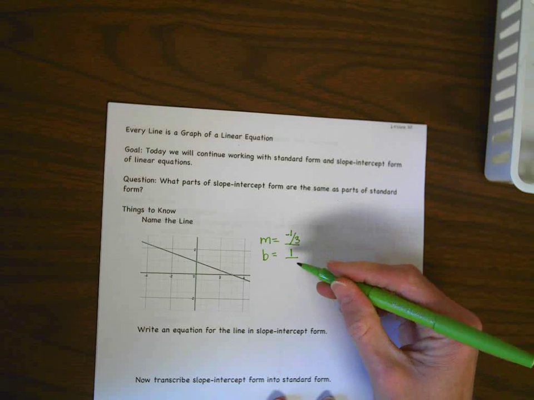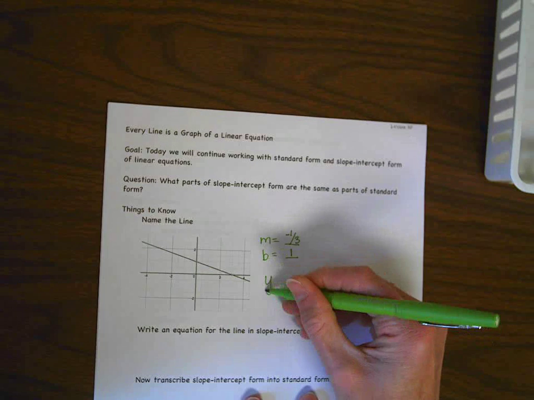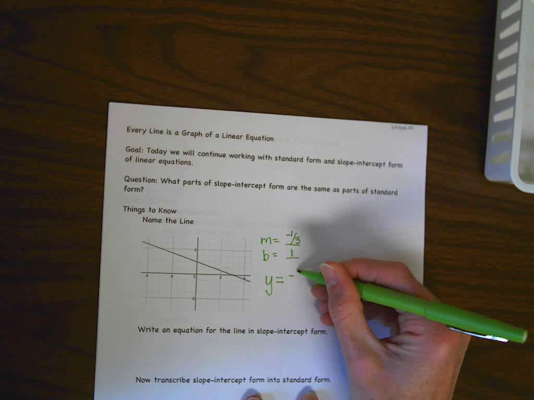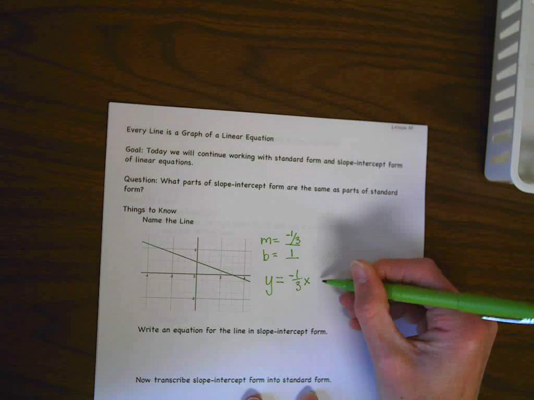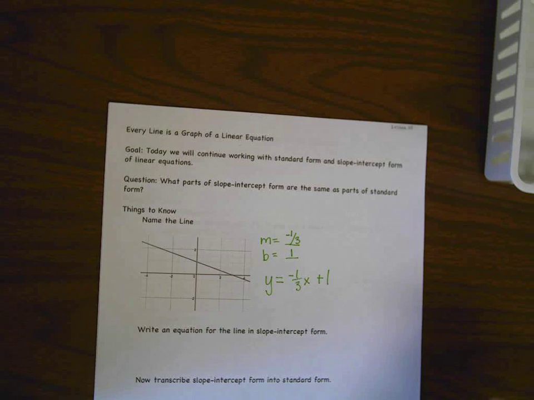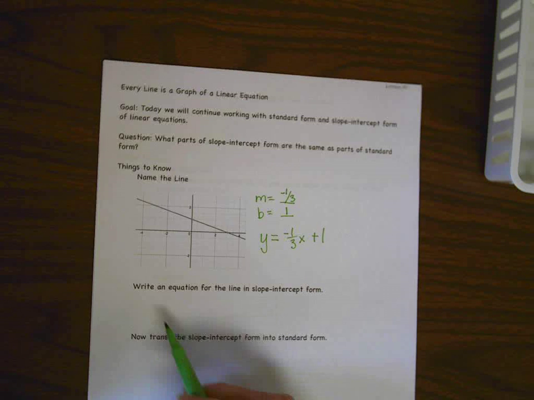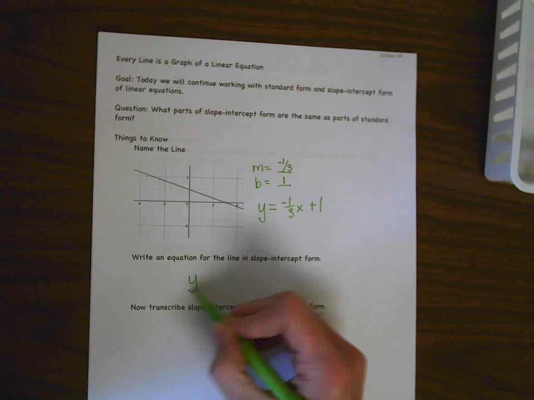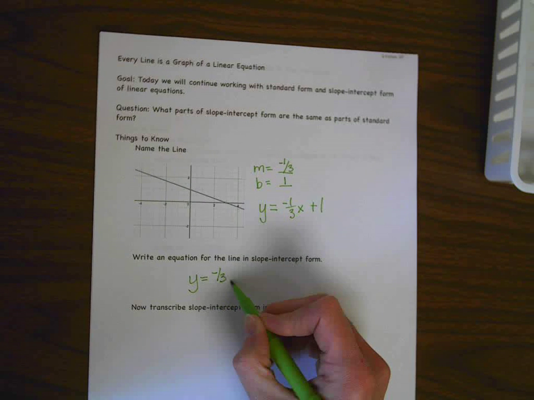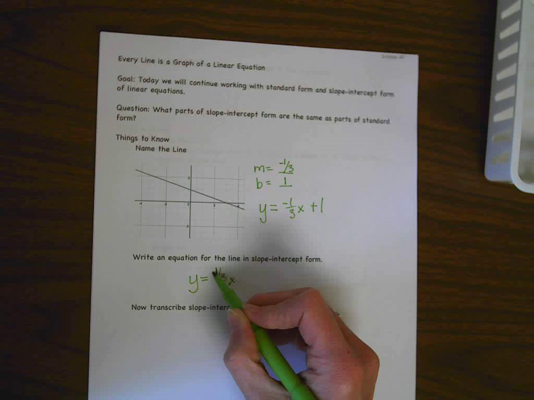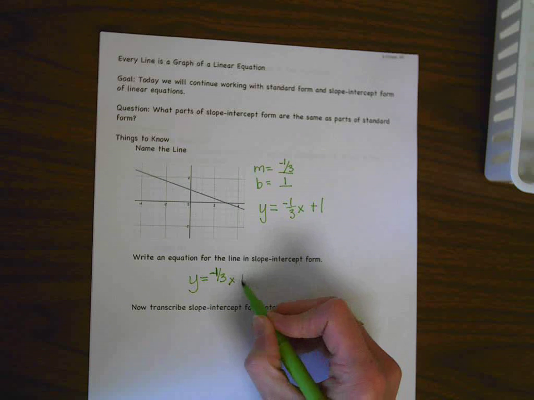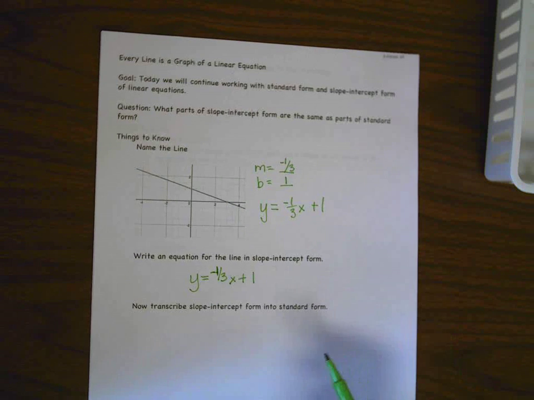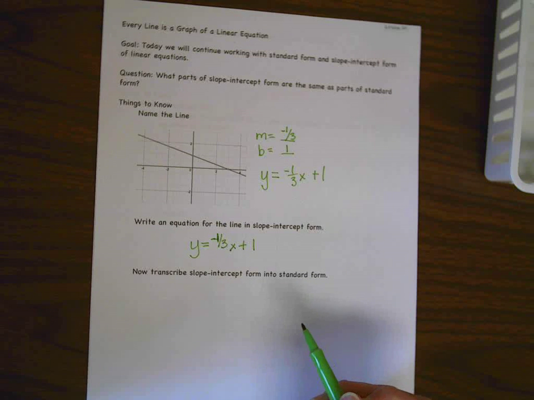Okay, so now that we have the slope and the y-intercept, I can write it as y equals negative 1/3 x plus 1, and that's the name of this line right here. It says write an equation for the line in slope-intercept form, which I just did. So y equals negative 1/3 x plus 1. And then the last step is to transcribe the slope-intercept form into standard form.